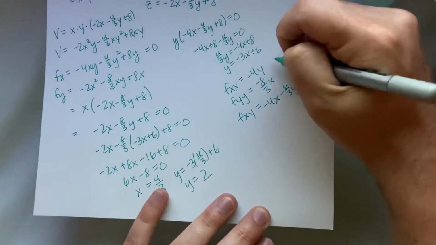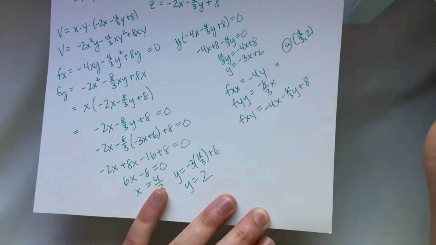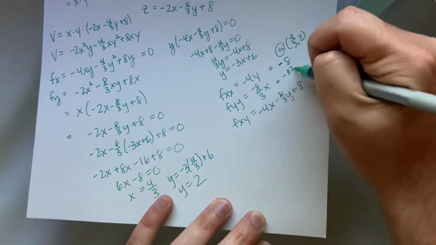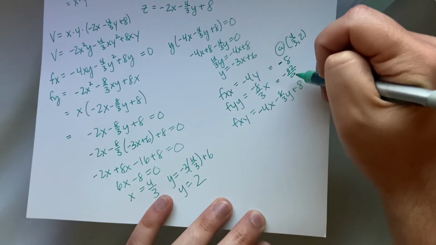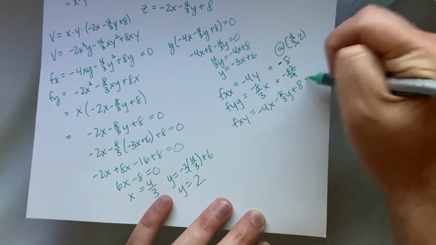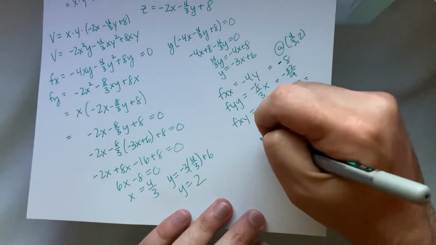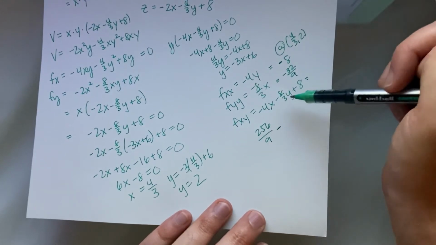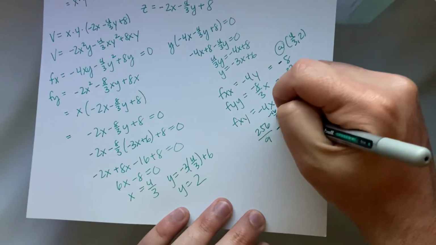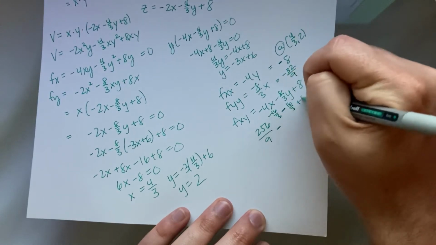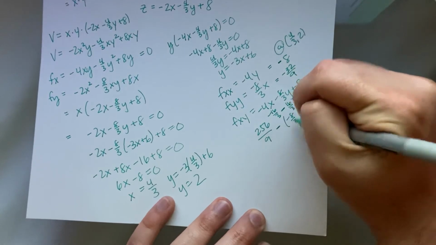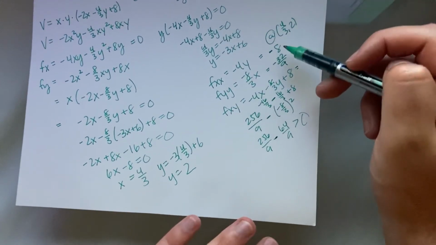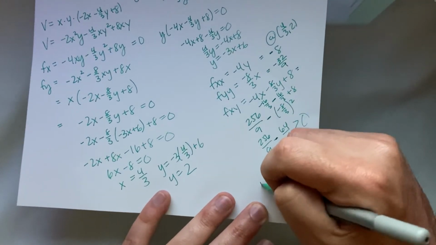If you plug in 4/3, 2 for x and y, and then there's a point for z as well, this would be negative 8. This one would be negative 32/9. What is this thing? So these two multiplied together will be 256/9. F of xy becomes negative 4 times x is negative 16/3, negative 8/3 times y is negative 16/3, plus 8. 8 minus 32/3 is negative 8/3. We need to square that. So we get 256/9 minus 64/9, which is greater than 0. So if D is greater than 0 and f of xx is negative, we have a maximum.